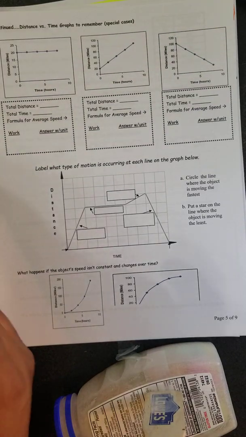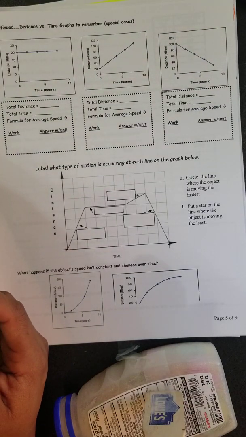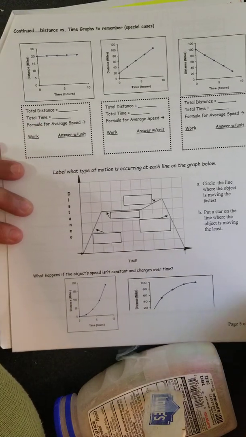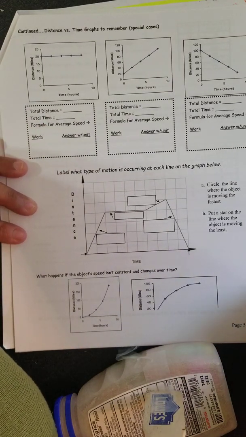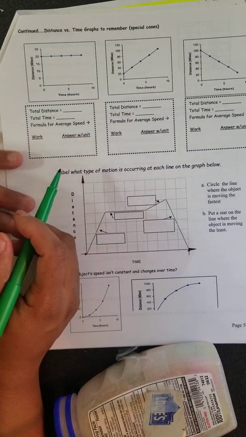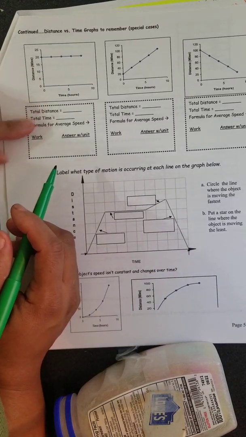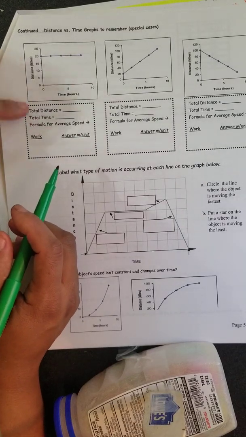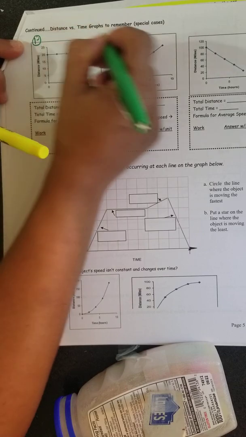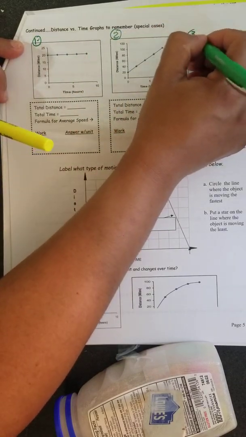Alright, so here's some more DT graphs that we want to look at, because there's going to be a lot of lines on these DT graphs, and it's going to be important for us to figure out what they mean. Let's look at the first one over here. Continuing looking at DT graphs. First thing, let's look at this DT graph. I'm going to call this one number 1, number 2, and number 3.